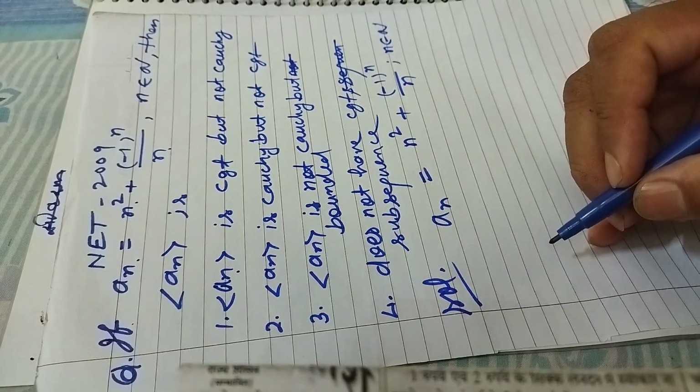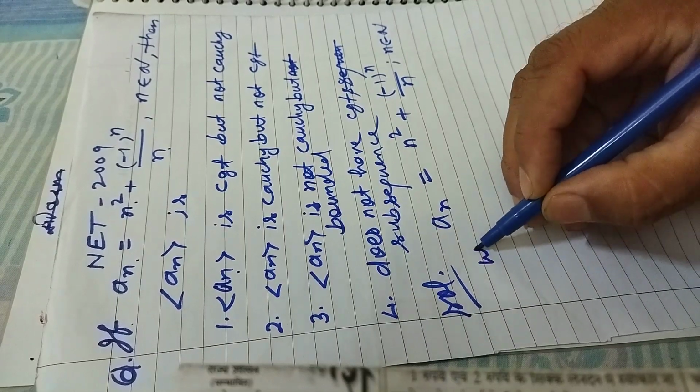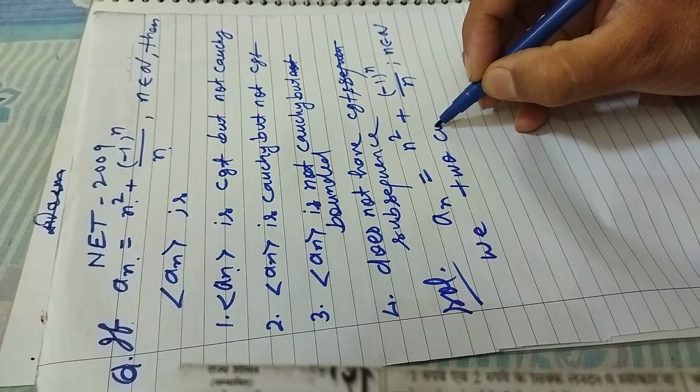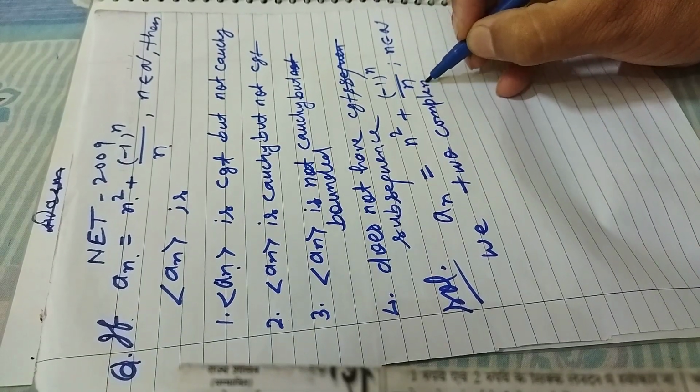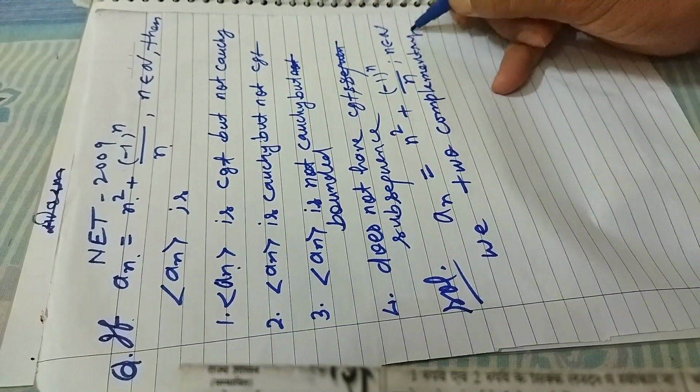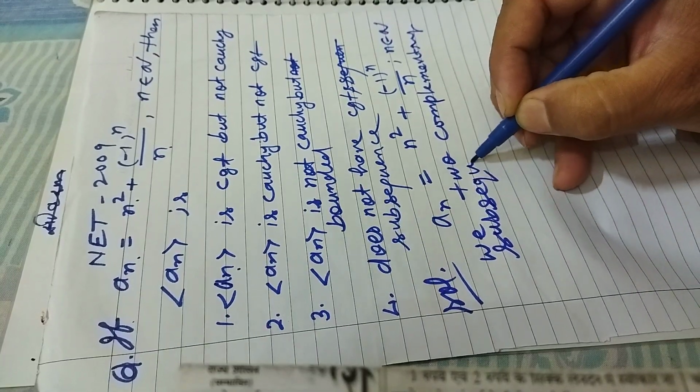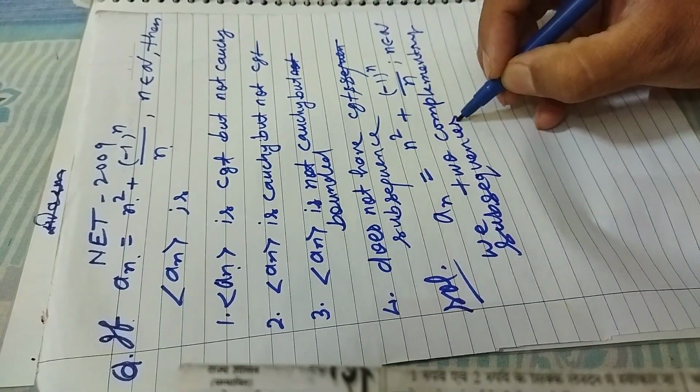That means we have two complementary subsequences here.